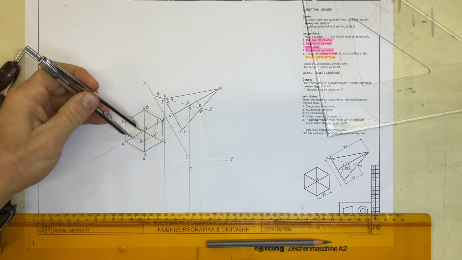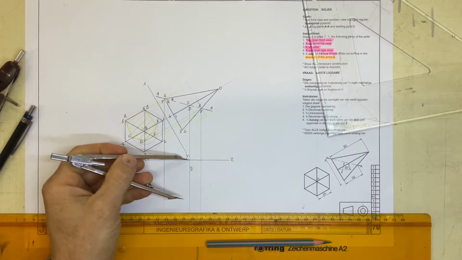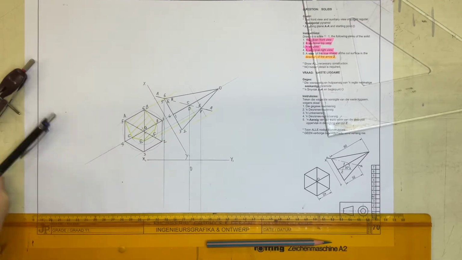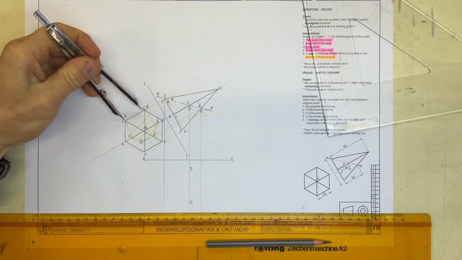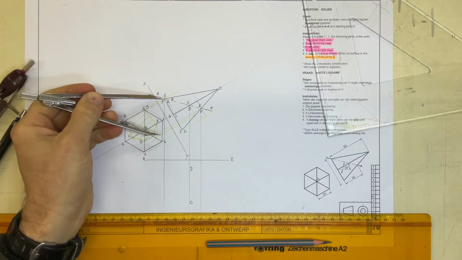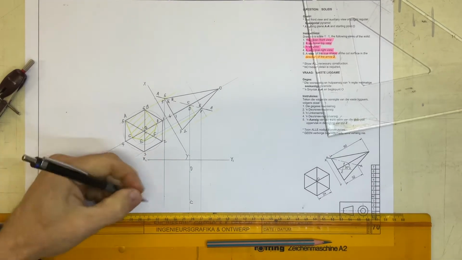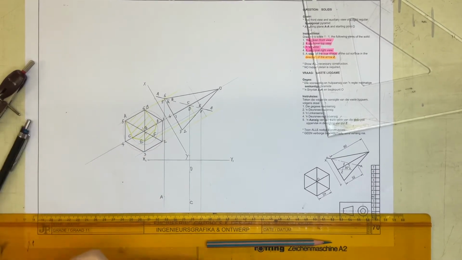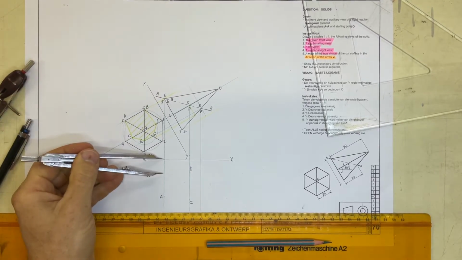Go to C on the other side. Find C. Come down. Place it down. C. Go to A. There's A to the XY axis. Find A. Come down. Place it there. Label it A. Go to B. To the XY axis. Find B. Go down.